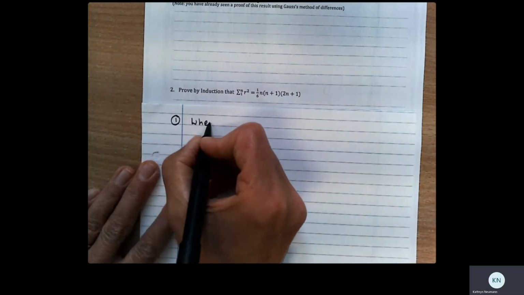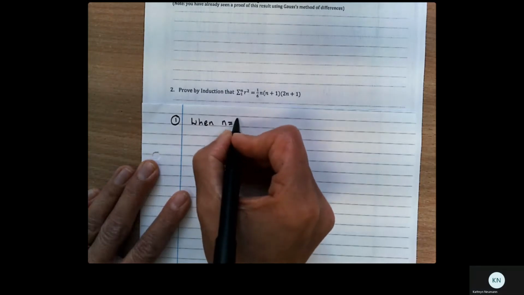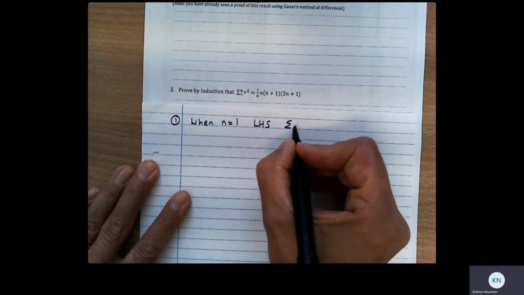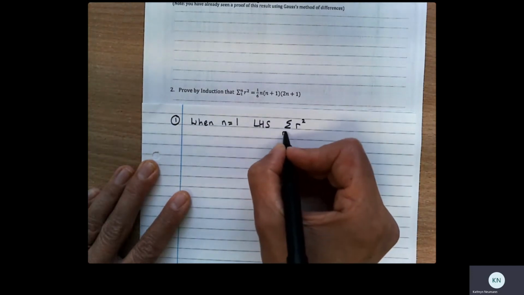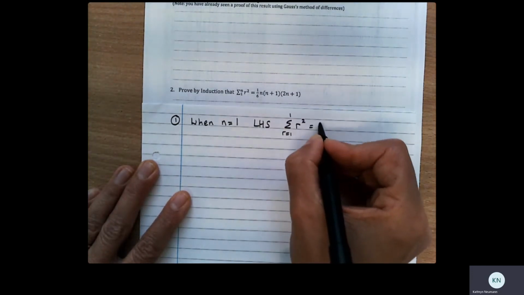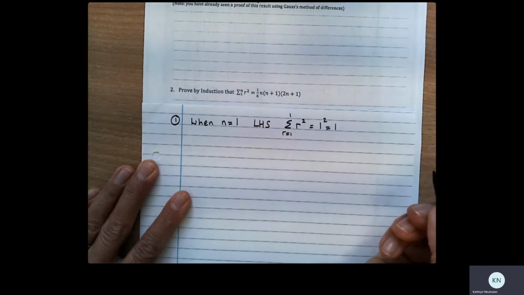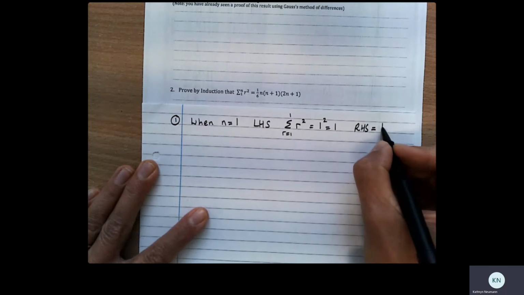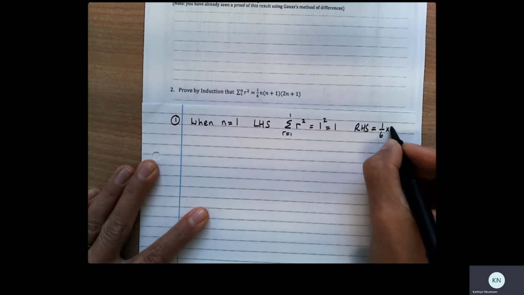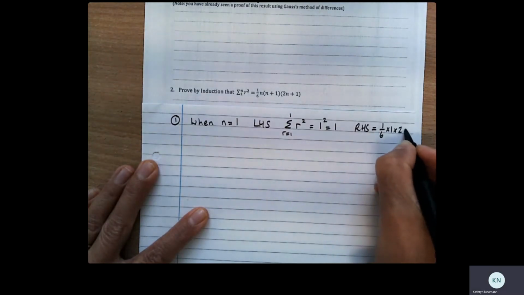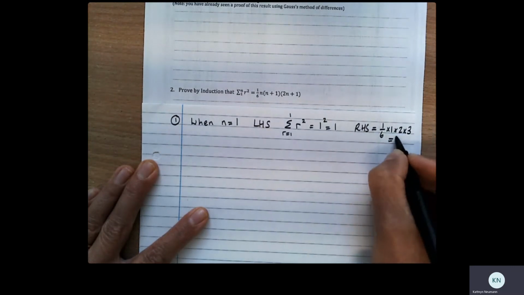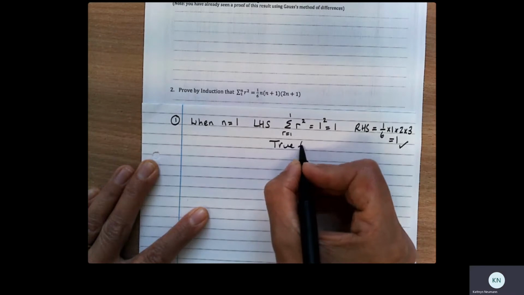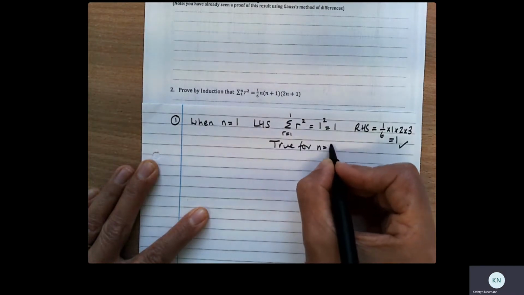So when n equals 1, the left-hand side is going to be the sum of the r squareds from r equals 1 to 1. So that's just 1 squared, which is 1. The right-hand side is going to be 1/6 multiplied by 1, multiplied by 2, multiplied by 3, which is also equal to 1. So it's true for n equals 1.